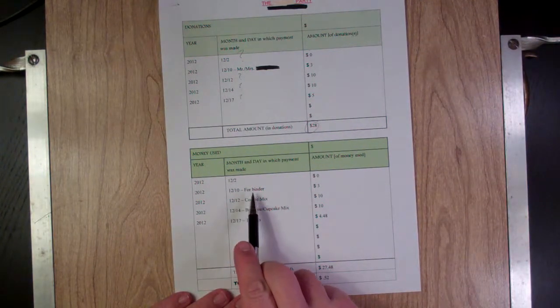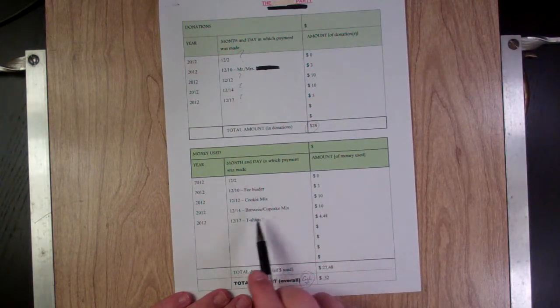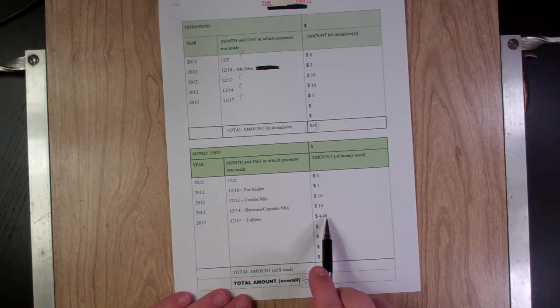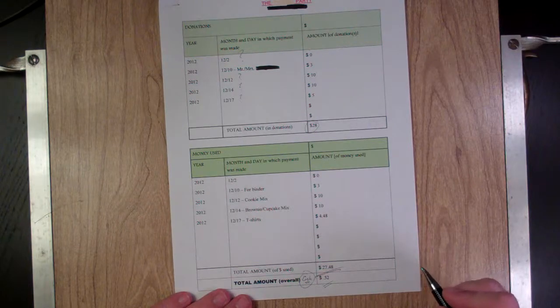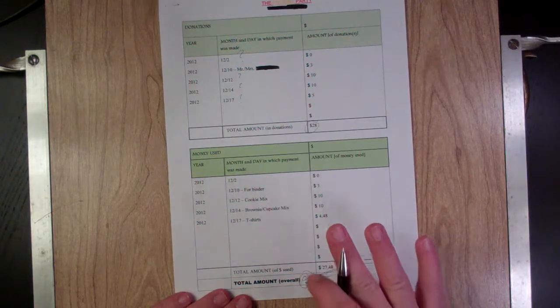All right, for the binder, they spent $3. Cookie mixes, here. These are all the expenses they did. They added those up, and they had 52 cents, actually. 52 cents left. So this is a very good example.